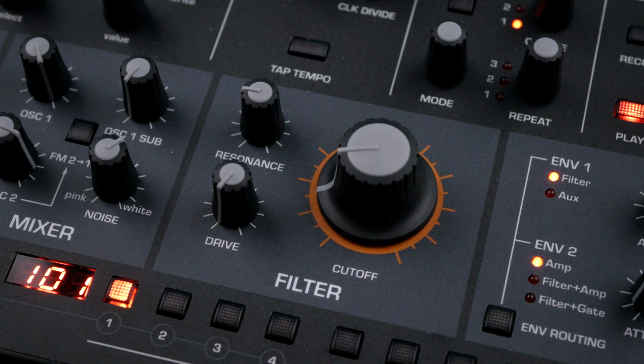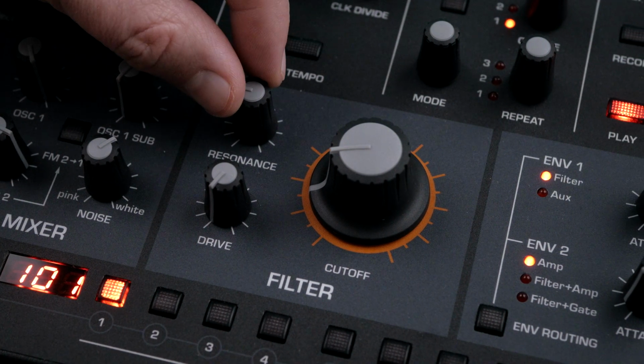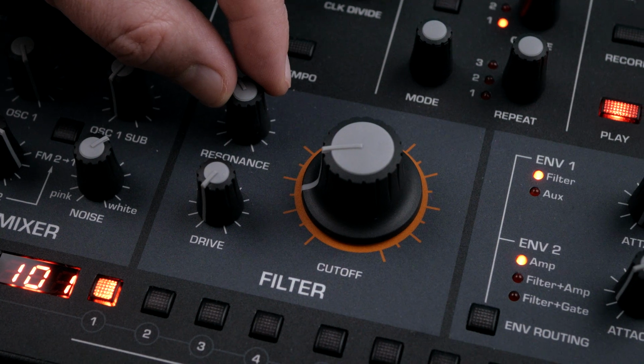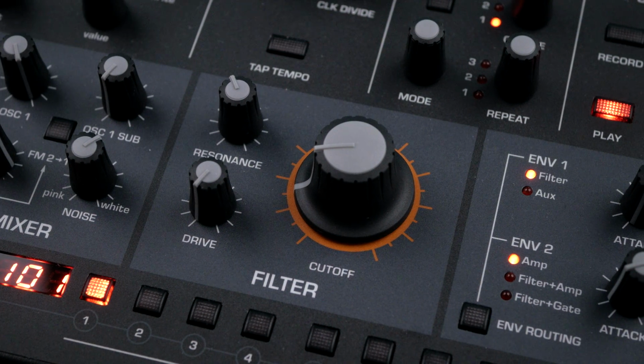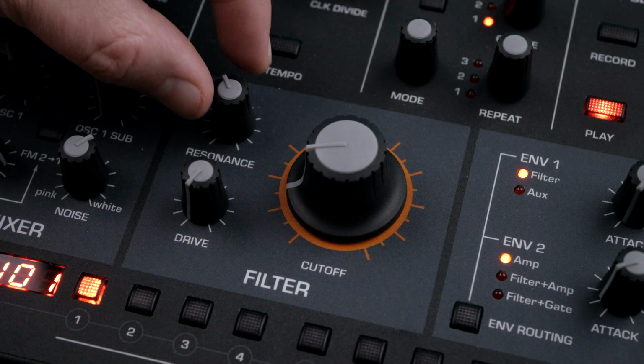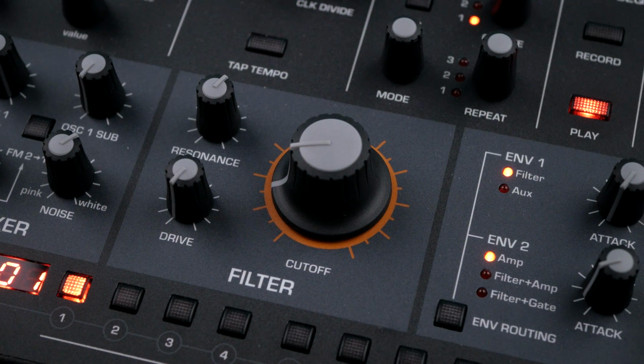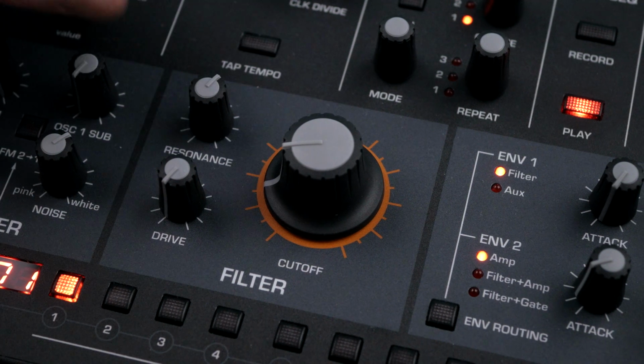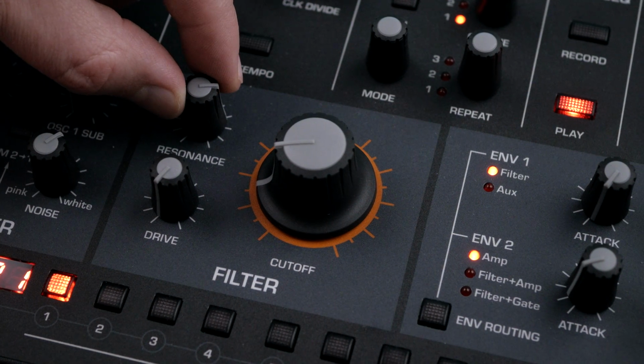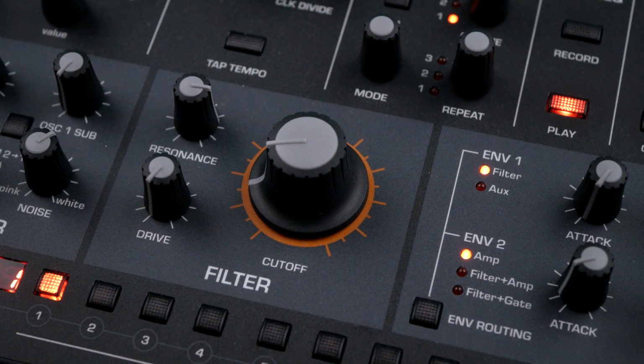Slowly turn up the resonance and you'll find a broad range of usability. Almost the whole knob is sweet spot. It's not until you get to about 3 o'clock that the resonance really takes over, and even then it's not overbearing.